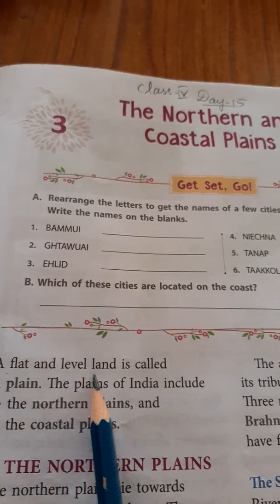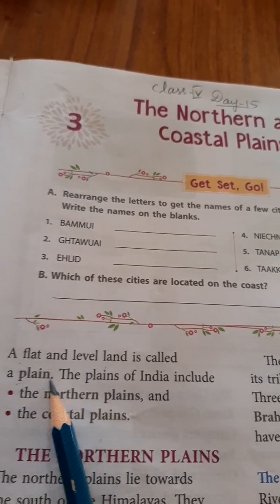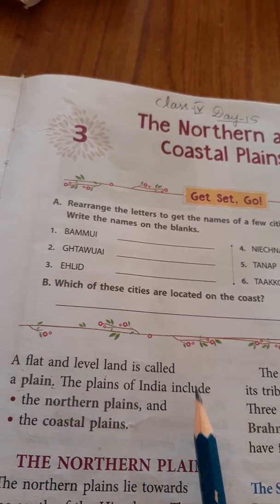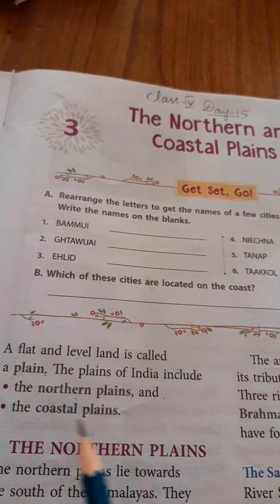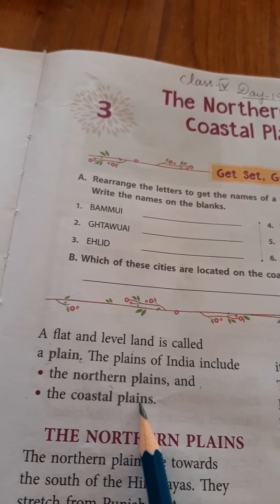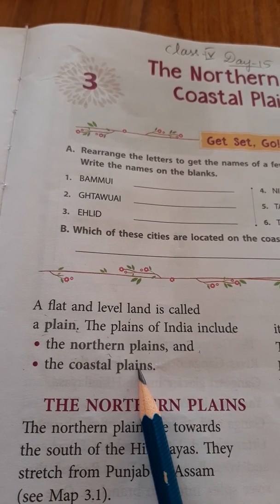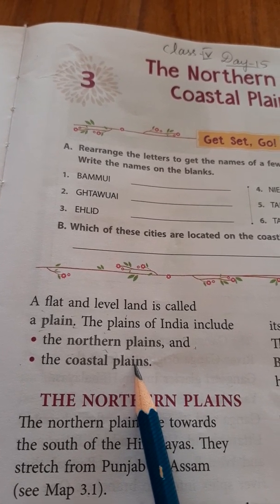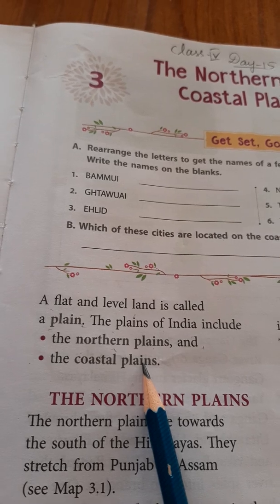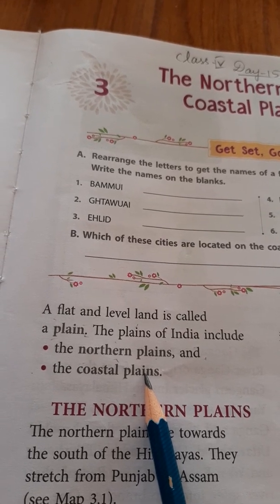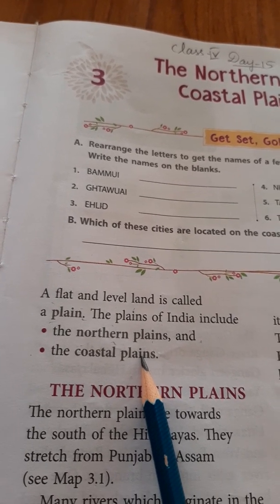Now, the northern and coastal plains. A flat and level land is called a plain. The plains of India include the northern plains and the coastal plains. So, what is a plain, children? It is a flat and level land. Flat and level land is called a plain. The plains of India include northern plains and coastal plains.